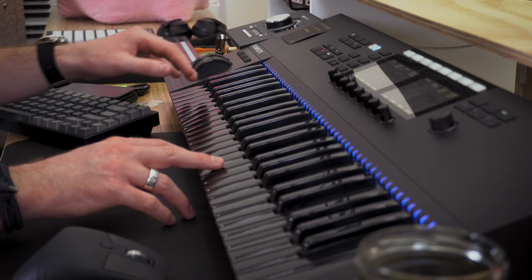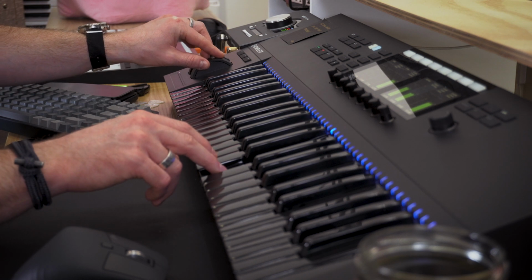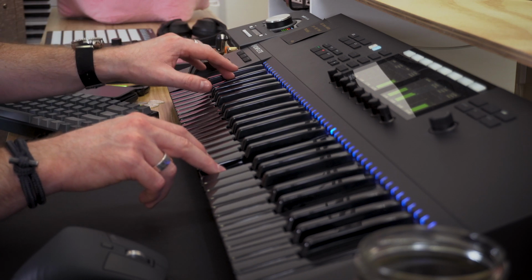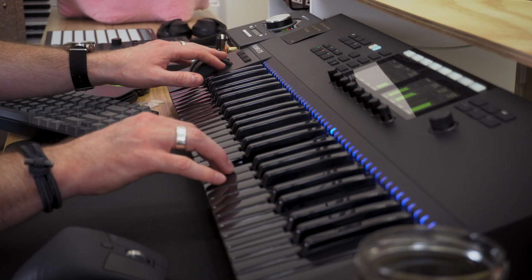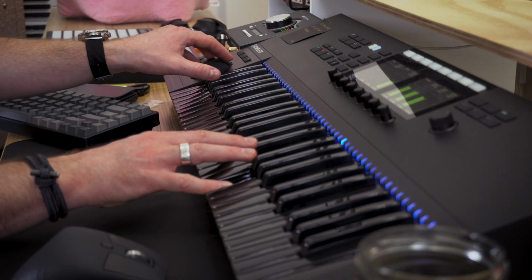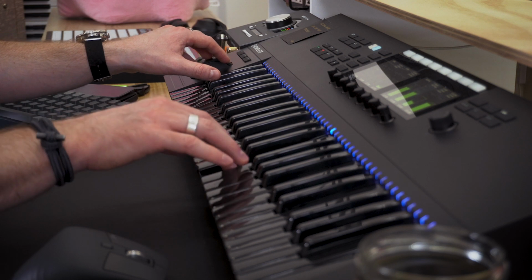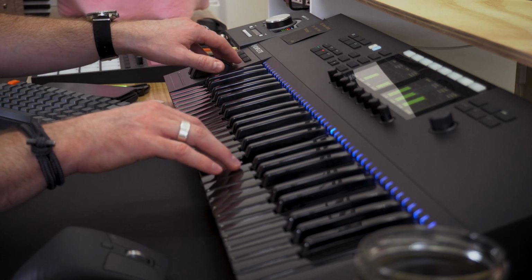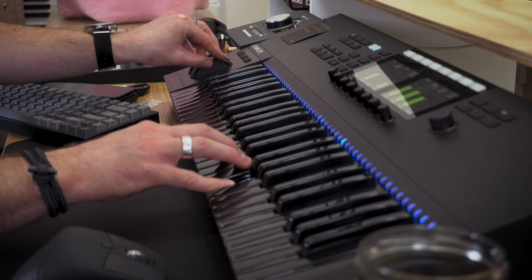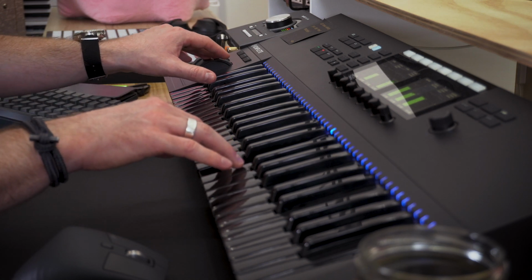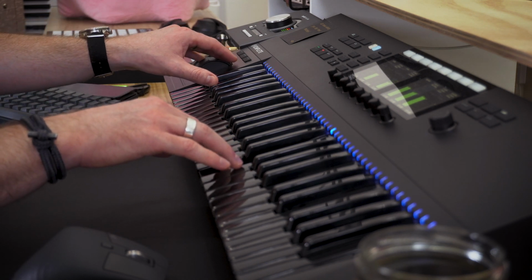The first thing I want to do is try add some bass. I also want to maybe add some of that bass flute.